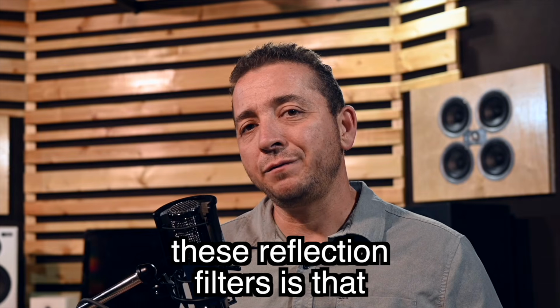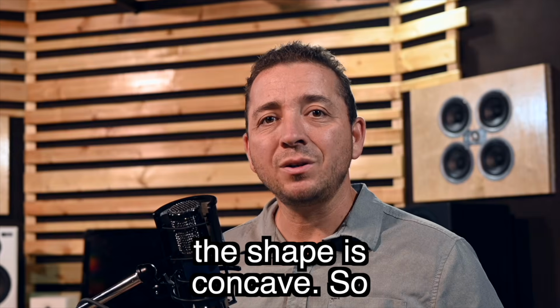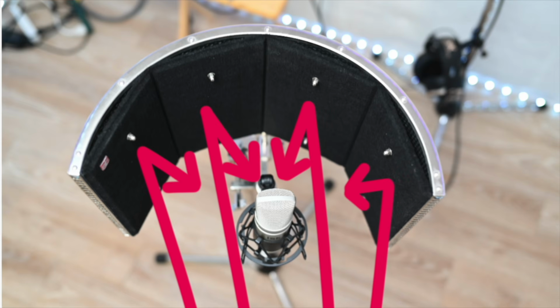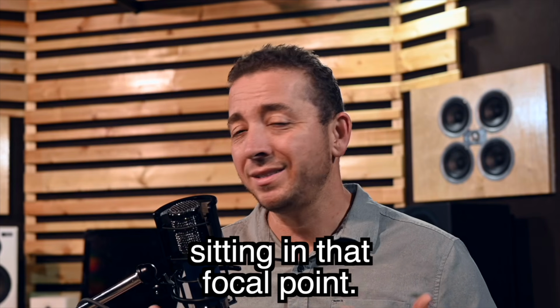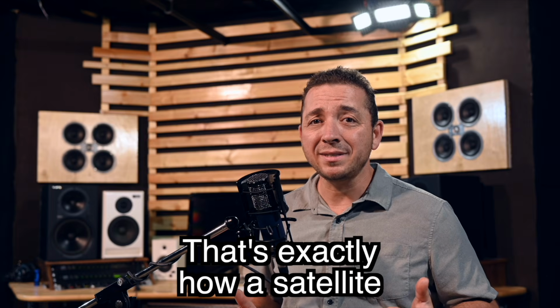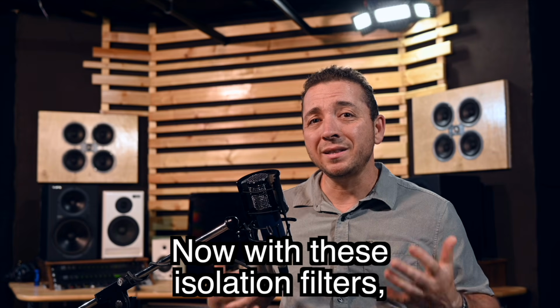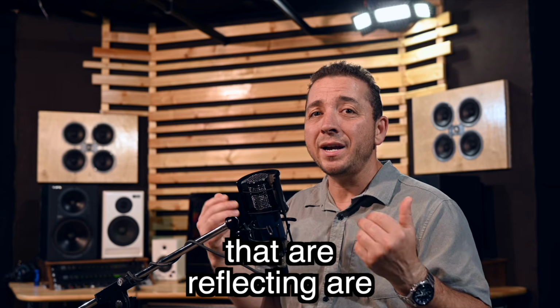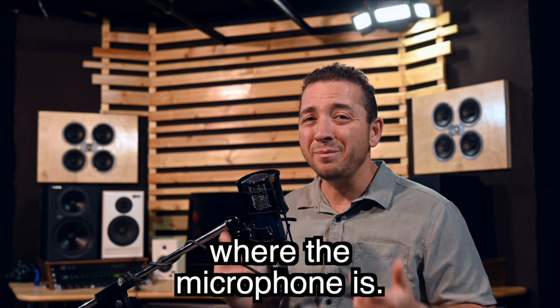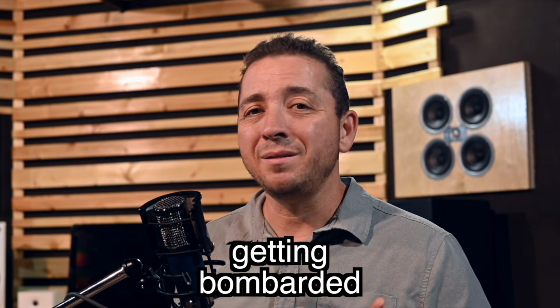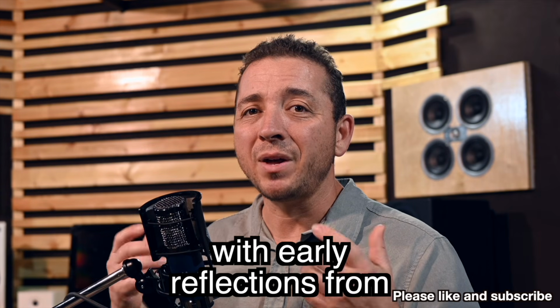And the problem with these reflection filters is that the shape is concave, so any sound that is reflected off of them is going to converge into a focal point, and you've got your microphone sitting in that focal point. That's exactly how a satellite dish works, to converge reflections into one point. Now with these isolation filters, the high frequencies that are reflecting are converging into one point right where the microphone is. And so that microphone is getting bombarded with early reflections from the high frequencies.